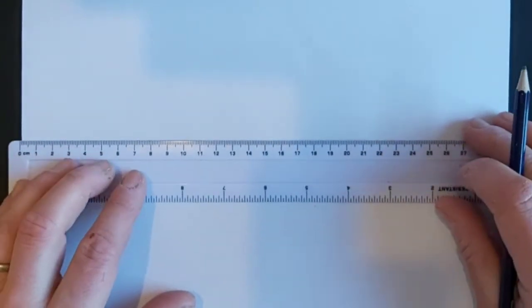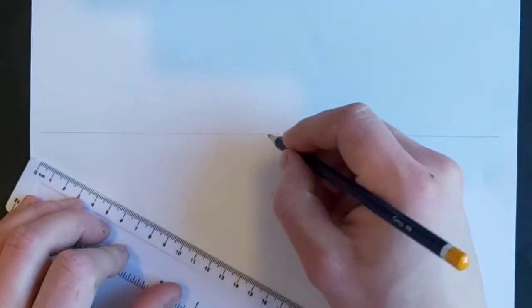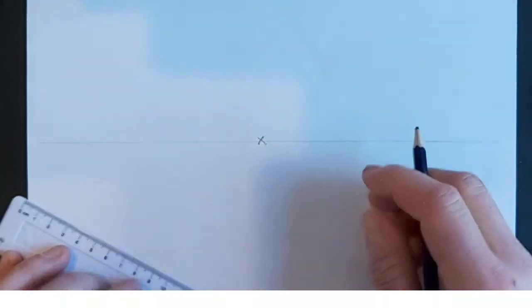Just first of all, what I've done here is I've drawn a horizon line, which is a straight line across the page here, roughly in the middle, and an X for all the lines to draw back to. So that's our first starting point.